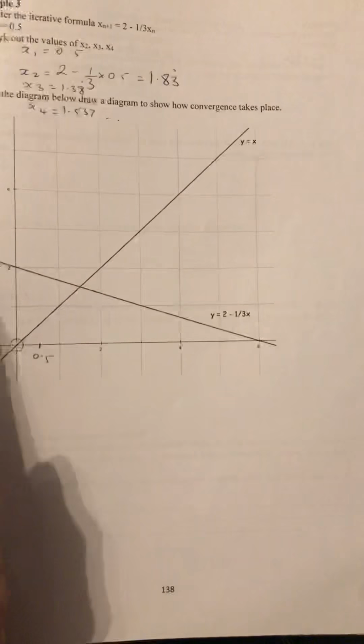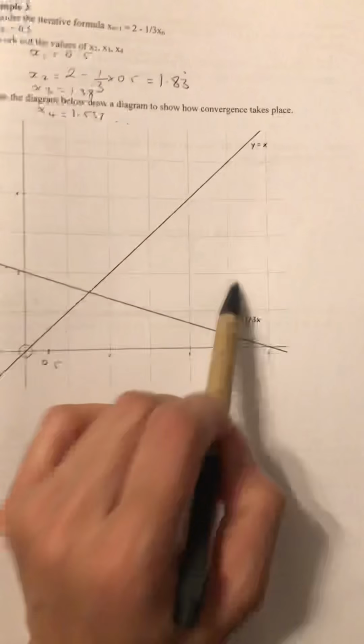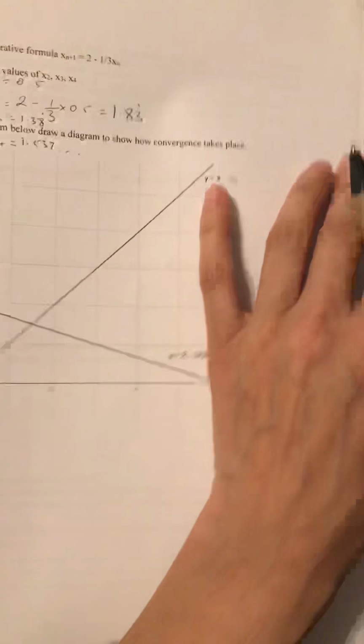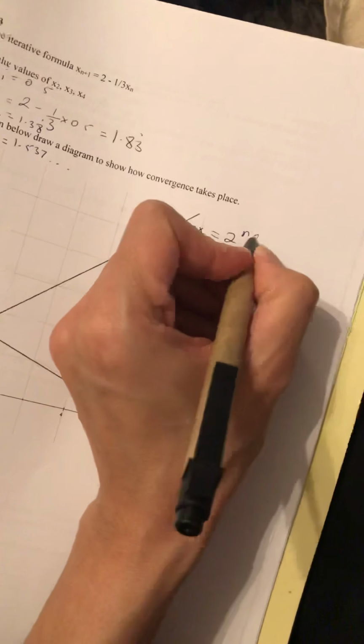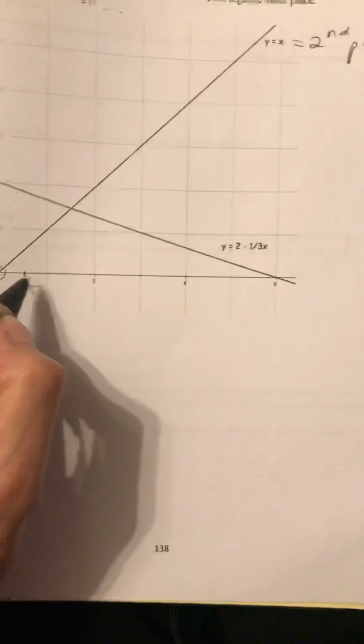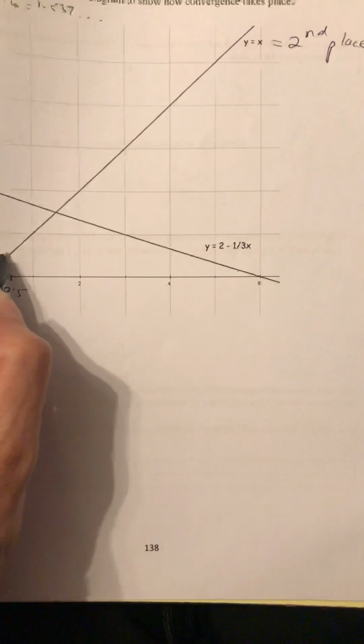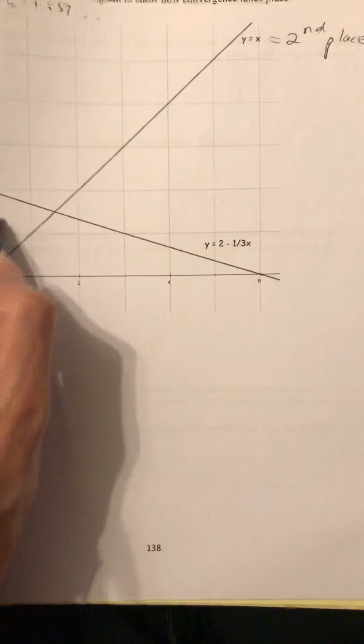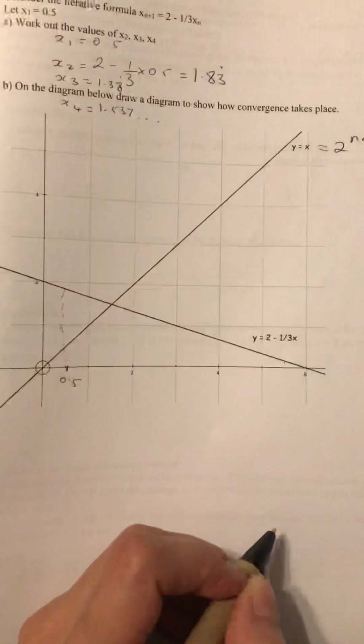Okay, so sometimes people get confused. Which one do I go up to first? You always go up to y equals x. This is always the one that you go to second. All right. So I'm going to go up to y equals 2 minus 1/3 x. Sorry, I'm not even filming that properly, am I?